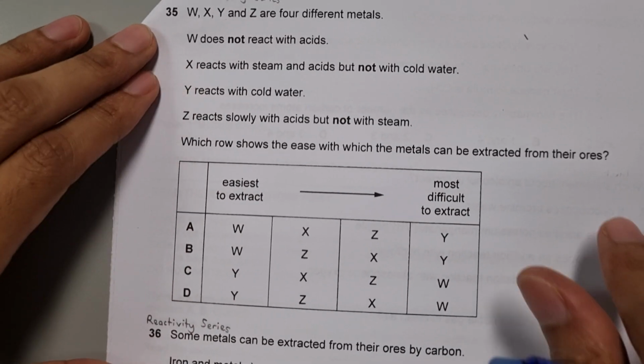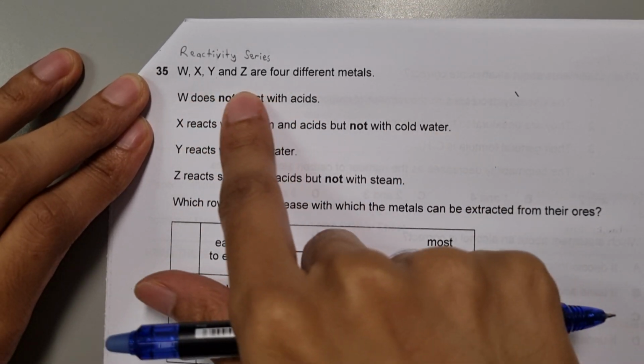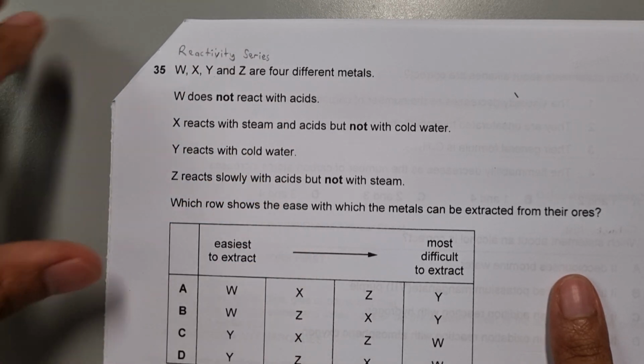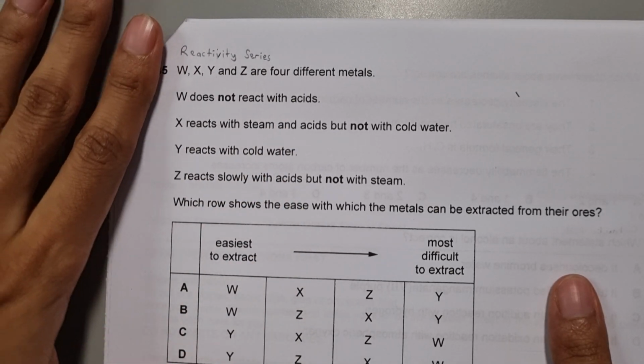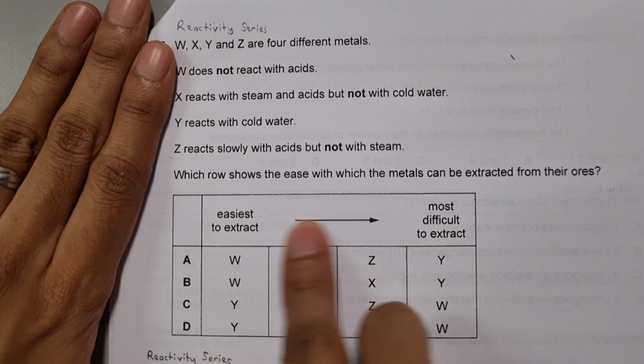Alright, last few questions. We have a reactivity series question, when it comes to reactions of different metals. The thing is, this question is about extraction.